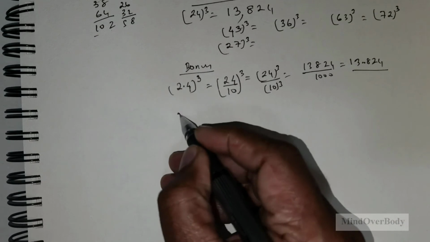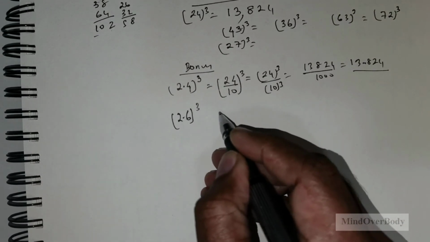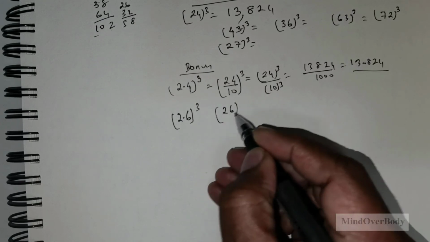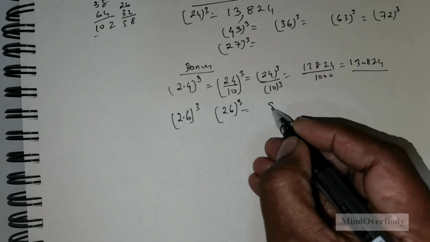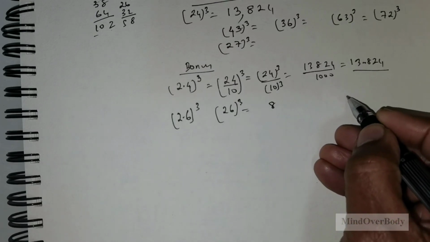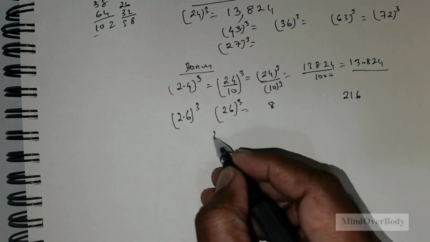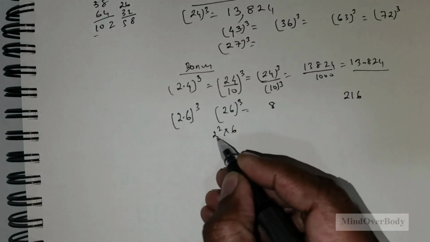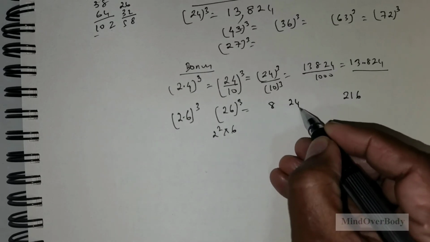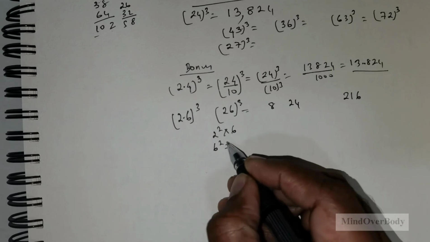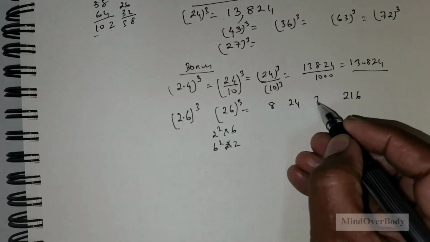Say for example, if they want you to find what is 2.6 all cubed, what I would do is I would first find out what is 26 cubed. So take the cubic value for 2, which is 8, cubic value for 6, which is going to be 216. Okay, now take the square for 2 multiplied with 6. So 2 squared is 4, 4 times 6 is 24. Place it there and take the square for 6 and multiply it with 2. 6 squared is 36. 36 times 2 will give you 72.